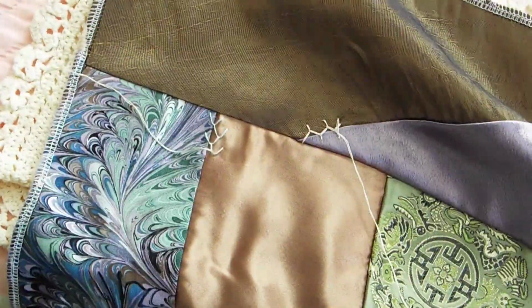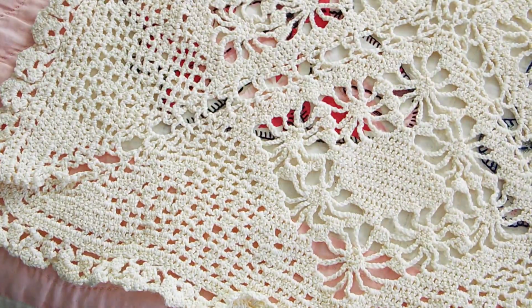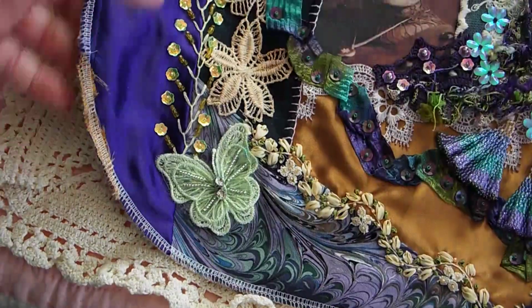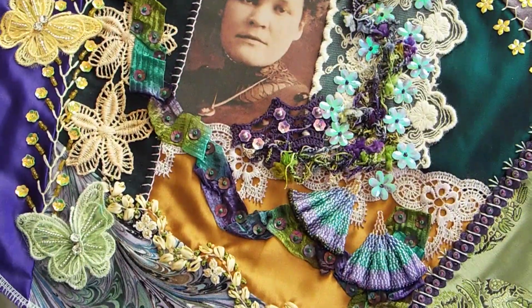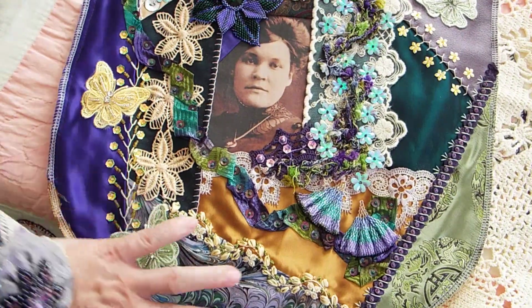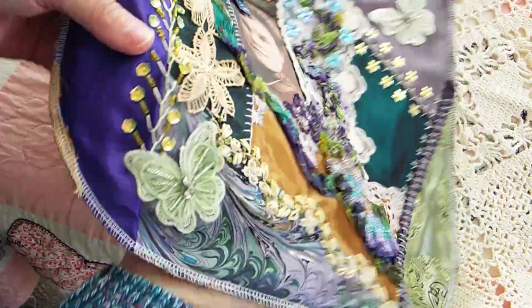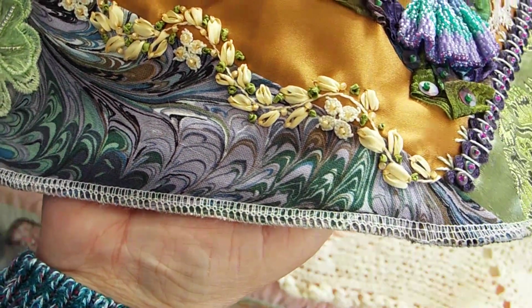Let me show you the bag. This is the flap of the bag. So I finished it. And so I did this silk ribbon embroidery down here.